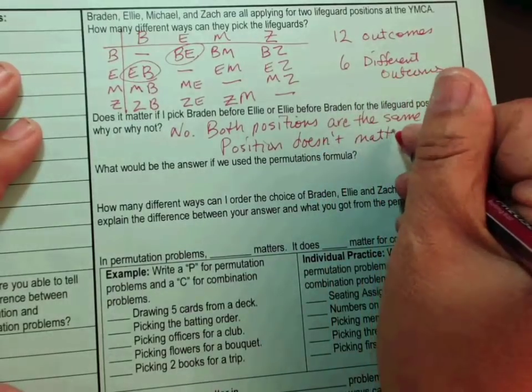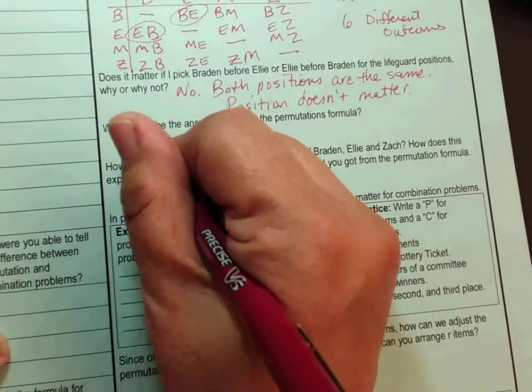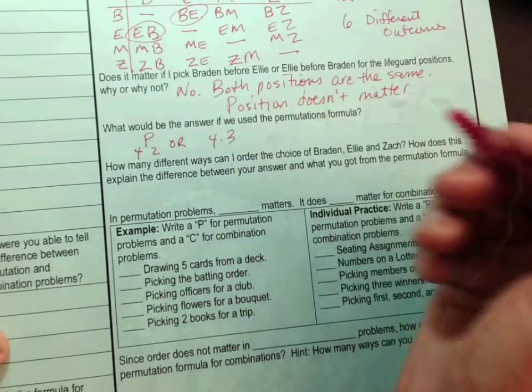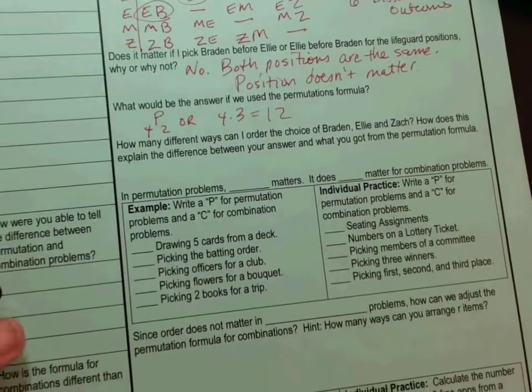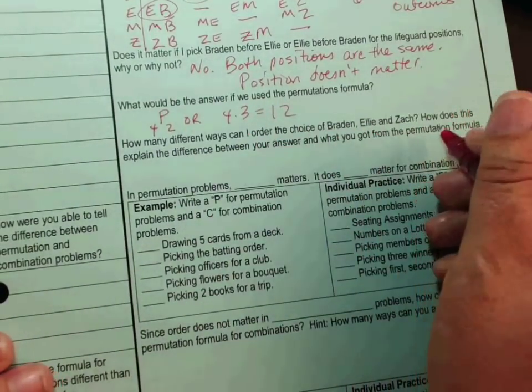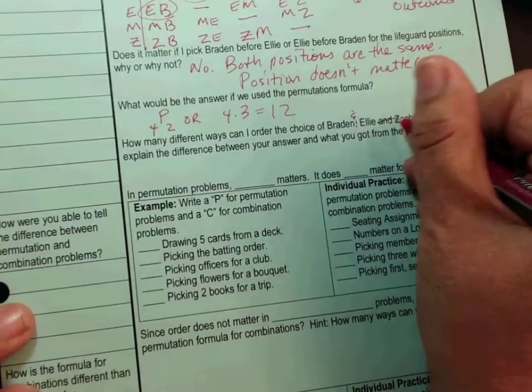Alright. What would be the answer if we use the permutations formula? Well, that would be 4P2, or basically 4 times 3, because you had the 4 factorial anyways. You're going to get 12. Alright. How many different ways can I order the choice of Braden and Ellie? How does this explain the difference between your answer and what you got from the permutation formula? I should say, this looks like a typo.